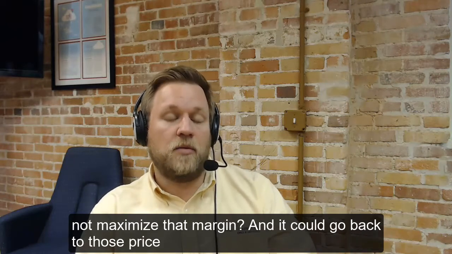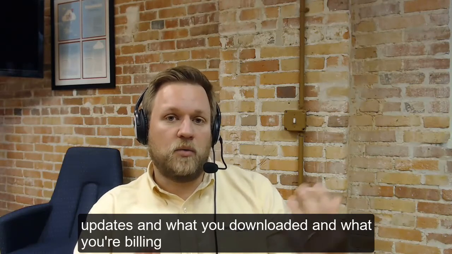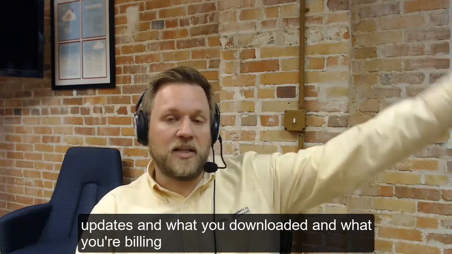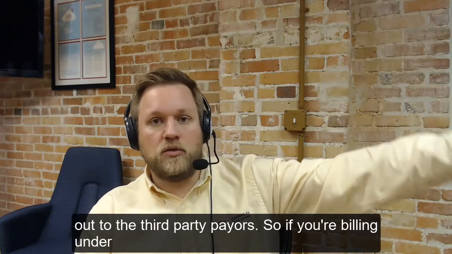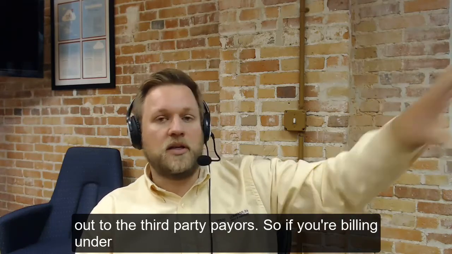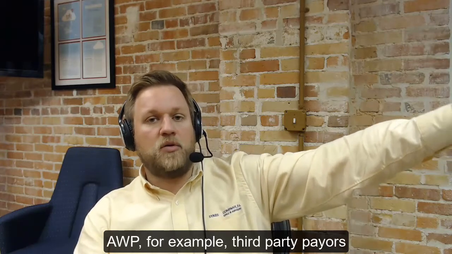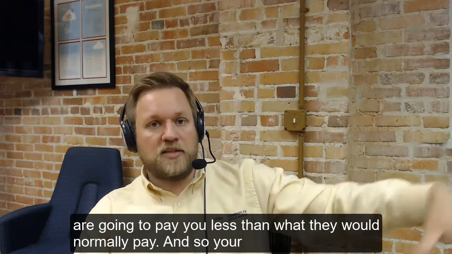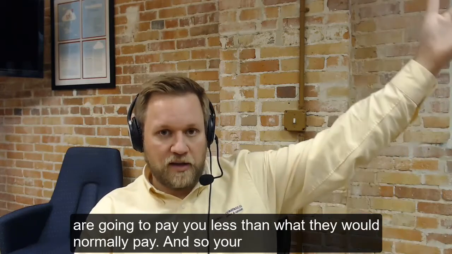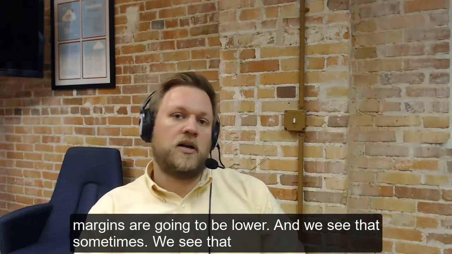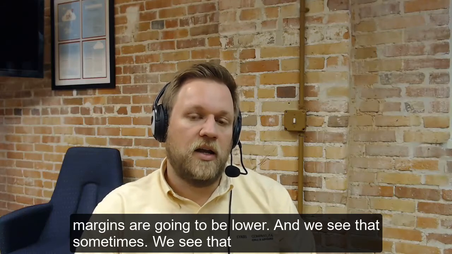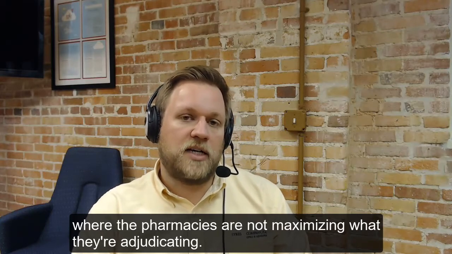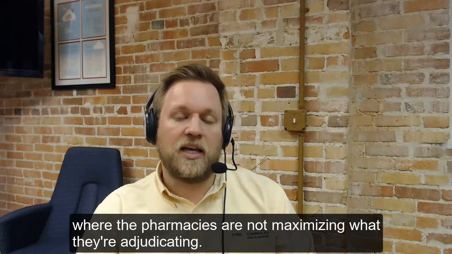It could go back to those price updates and what you're downloading and what you're billing out to the third-party payors. So if you're billing under AWP, for example, third-party payers are going to pay you less than what they would normally pay, and so your margins are going to be lower. And we see that sometimes, where the pharmacies are not maximizing what they're adjudicating.